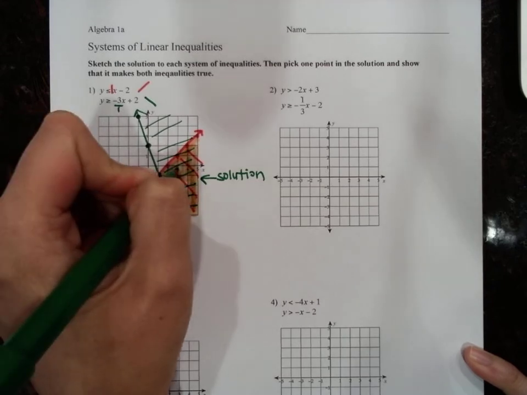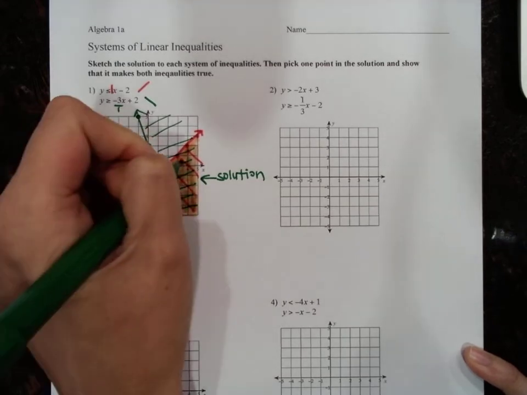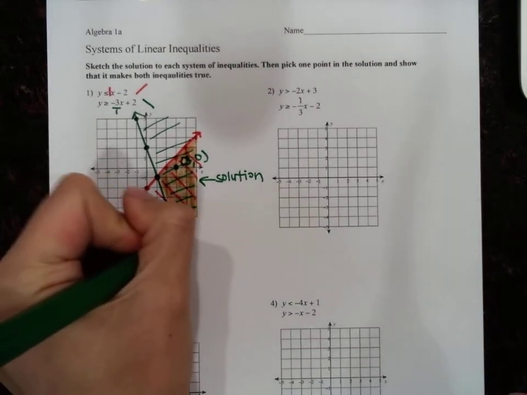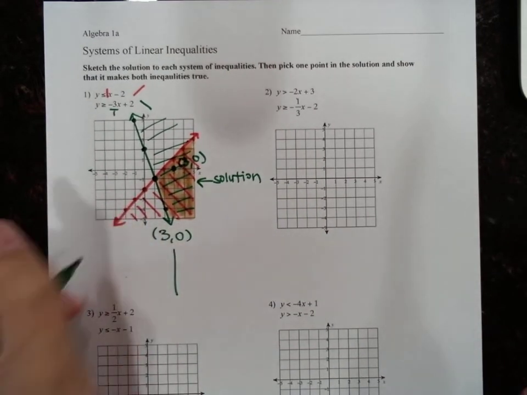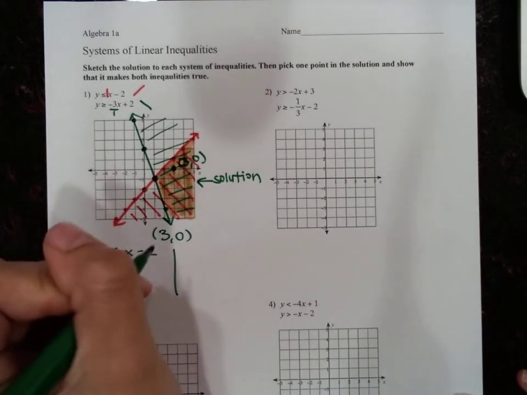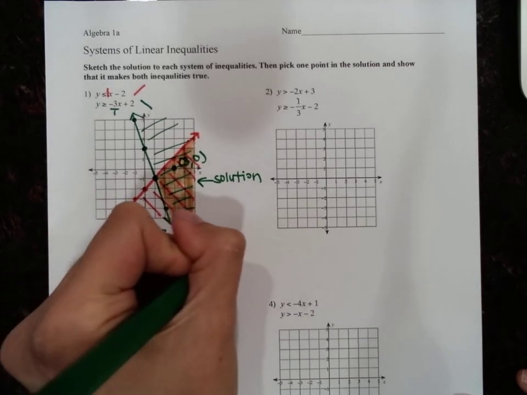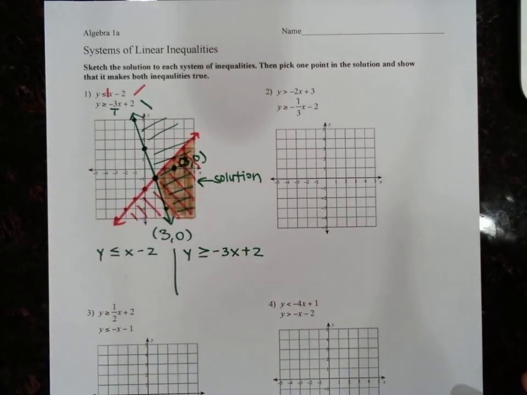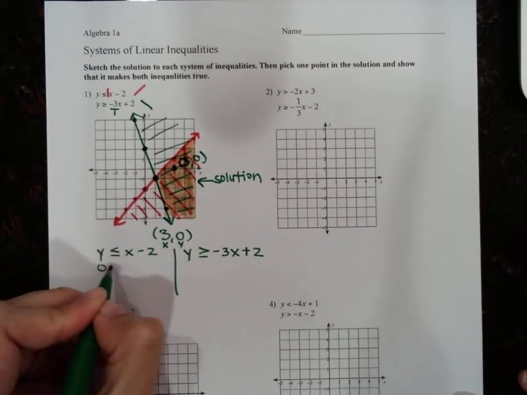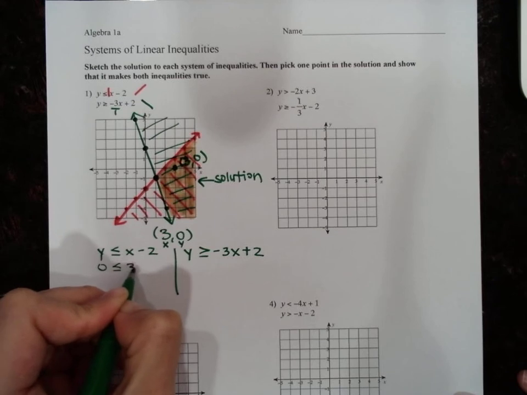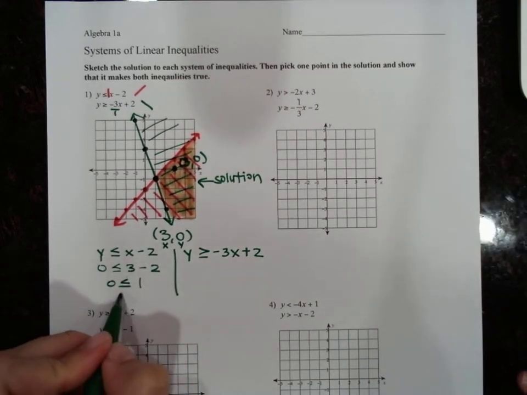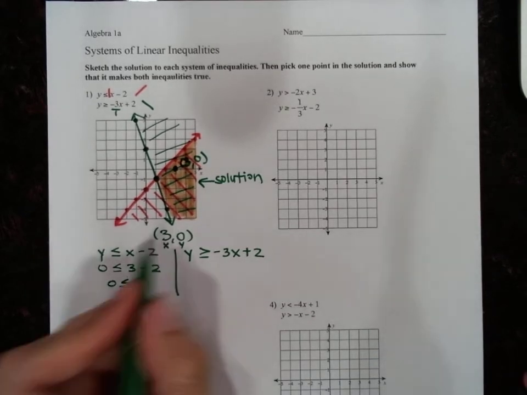I'm going to pick (3, 0). Let's check point (3, 0) to make sure. So we have y is less than or equal to x minus 2, and y is greater than or equal to negative 3x plus 2. So x is 3, y is 0. So we plug in 0 for y and 3 for x. Is 0 less than or equal to 1? Yes. 0 is less than 1.